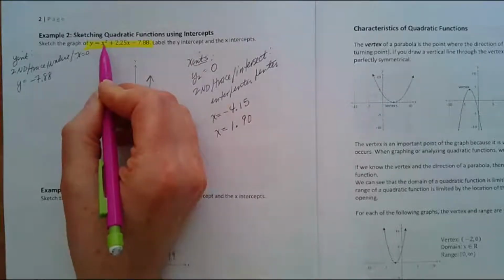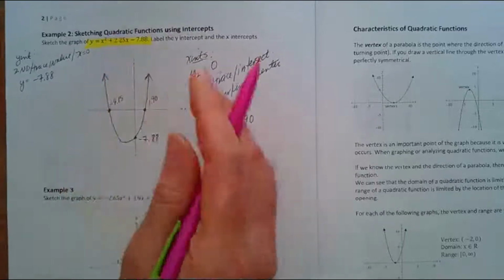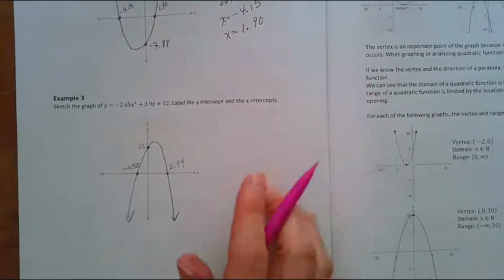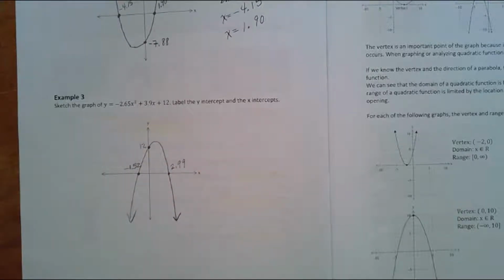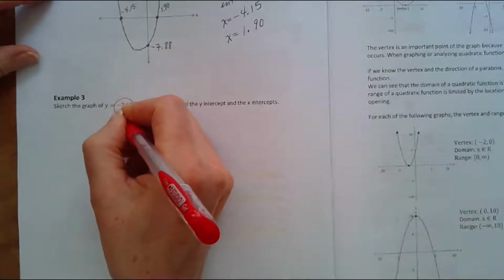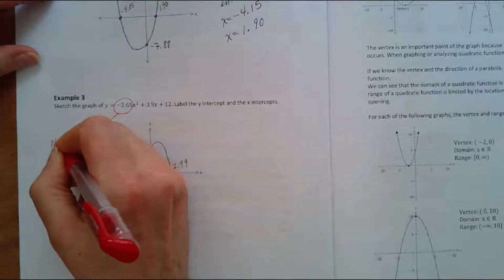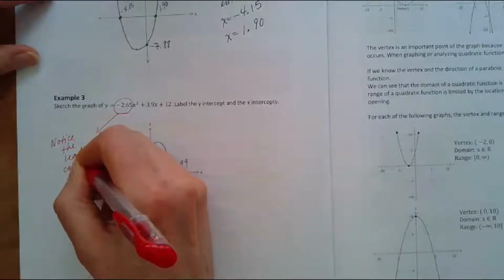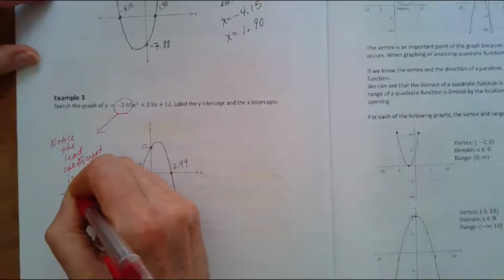If the lead coefficient is positive, and this would be a positive 1, the coefficient on the x squared, the parabola opens upward. If the lead coefficient is negative, the parabola opens downwards. So I'm going to put a little note here. Notice the lead coefficient is negative 2.65.